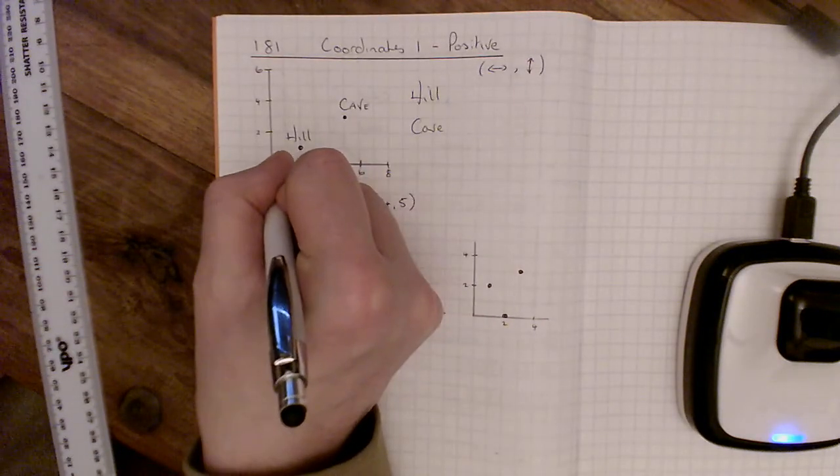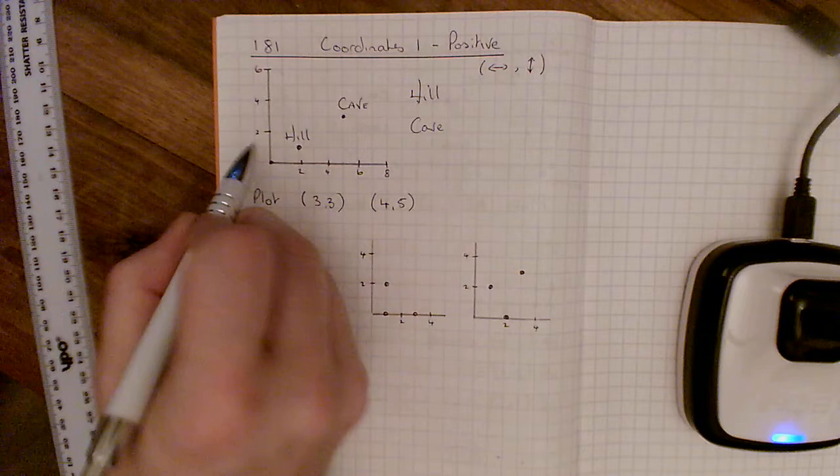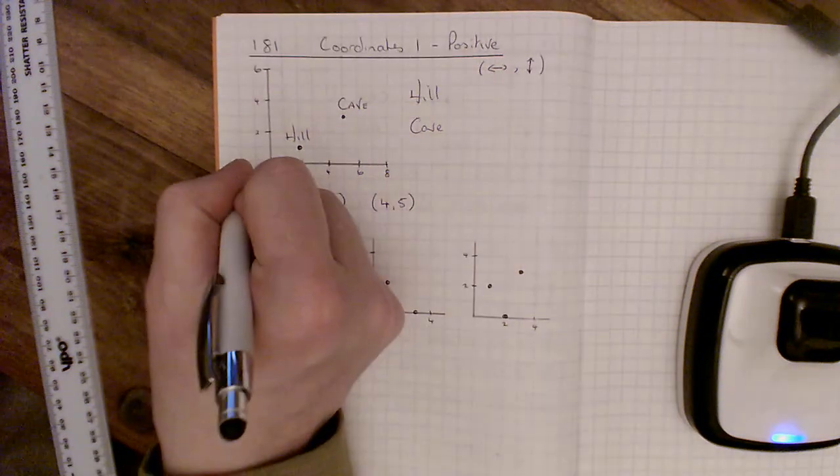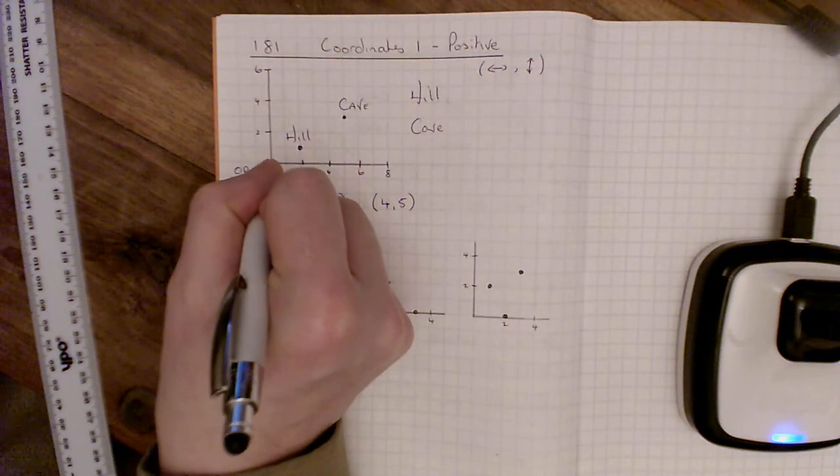Anyway, to get to the hill, you always start at the origin. This point down here is called the origin, so here's the origin. It's got its own special name, origin.